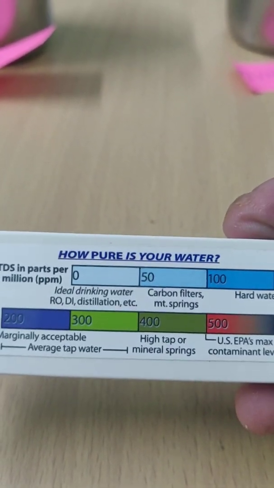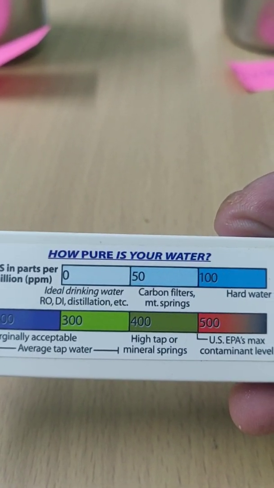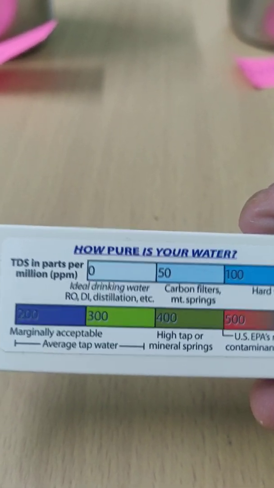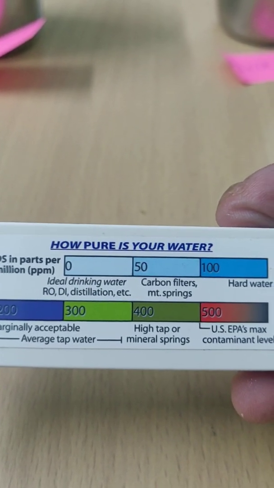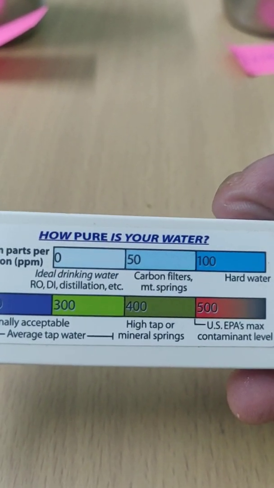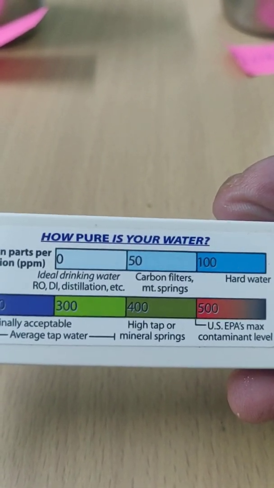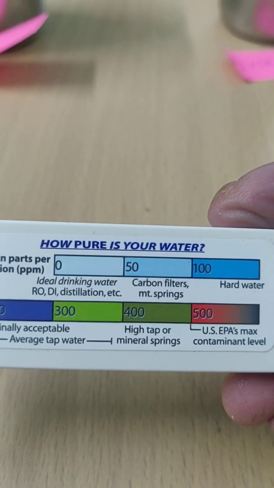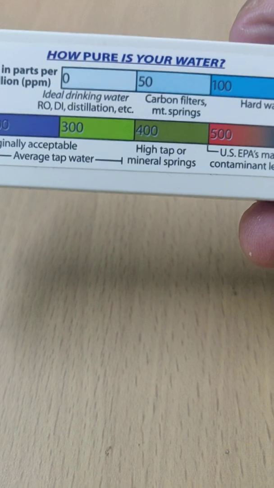Okay, so let me tell you, if you are taking these kinds of meters, you will get readings like this. So what will be the acceptable one, and what is hard water? Up to 100, is what they are saying here. But when I read the WHO guidelines, that is the World Health Organization, it says that up to 300 ppm will be accepted.